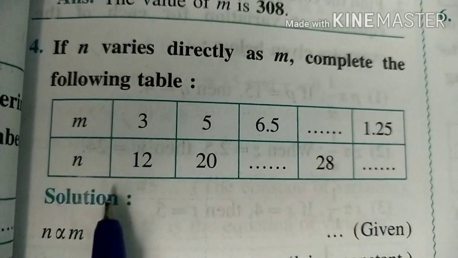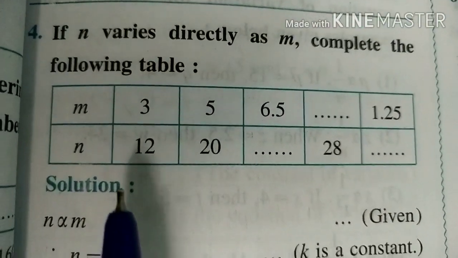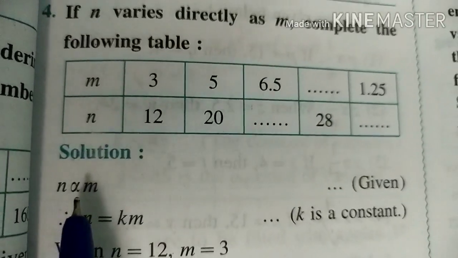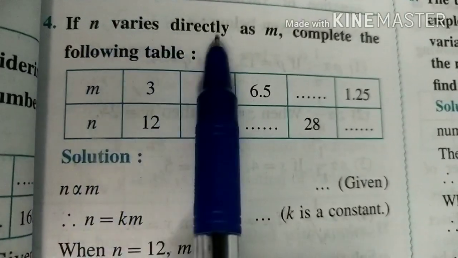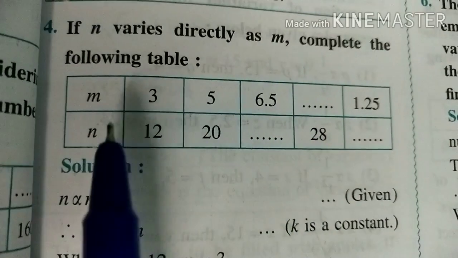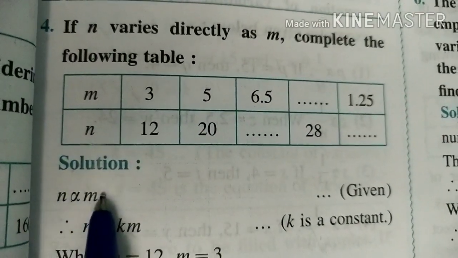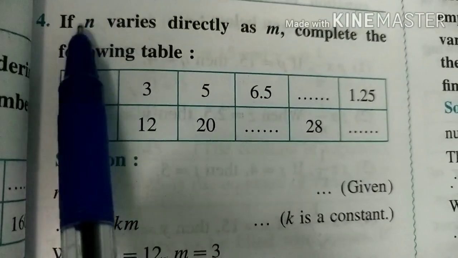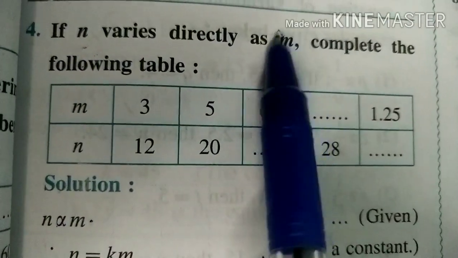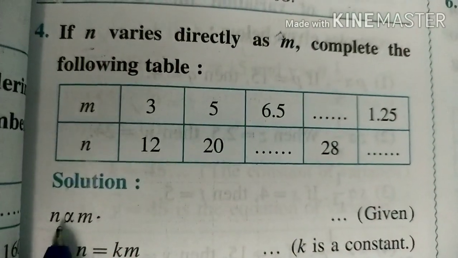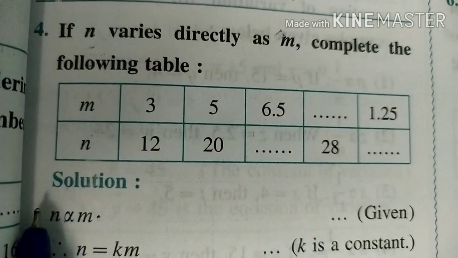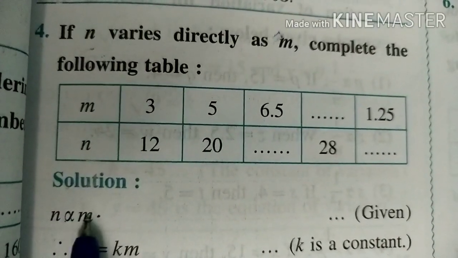Okay, so you will go around the sum the same way. In the solution, first you are going to write what they have told: n varies directly as m. In the question it's written n first and m second, so you will write in the solution also the same way. N varies directly as m.